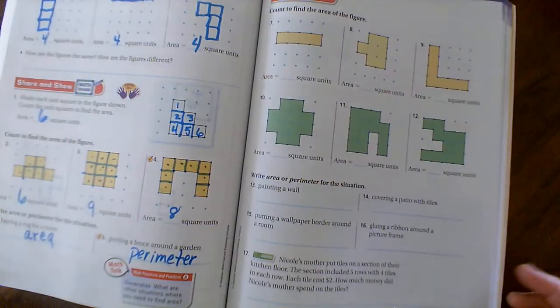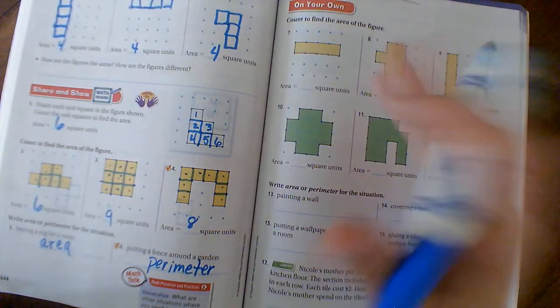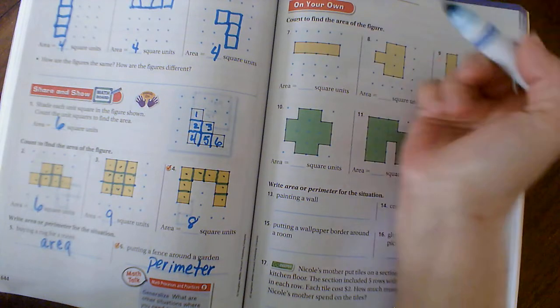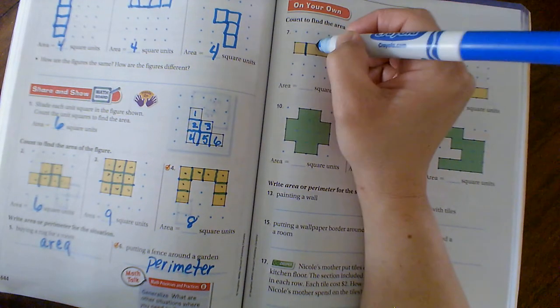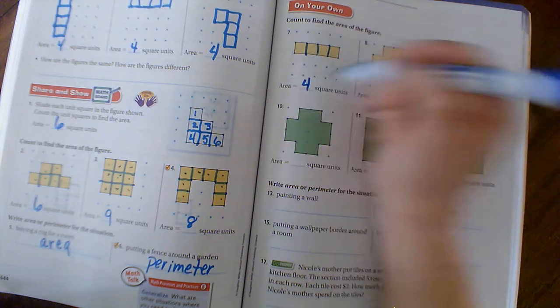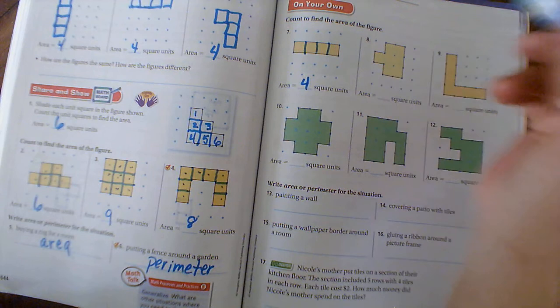Okay? All right. Now we're going to do this page and then we're going to do our homework together, or do your homework on Go Math. Here we go. Count to find the area of the figure. Make your squares. 1, 2, 3, 4. 4 square units.